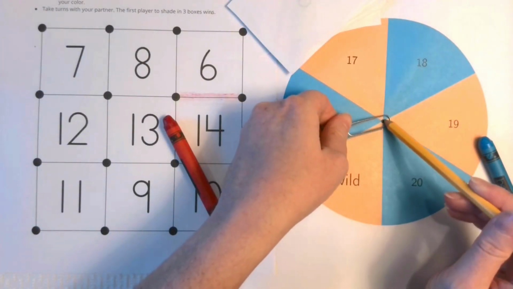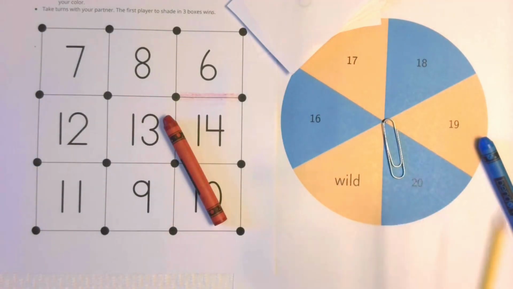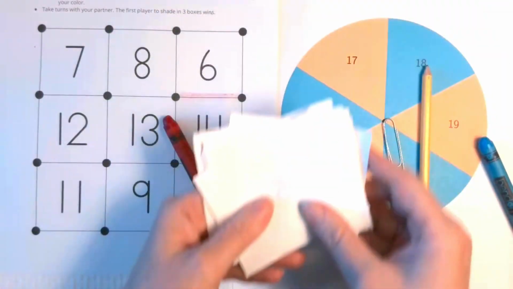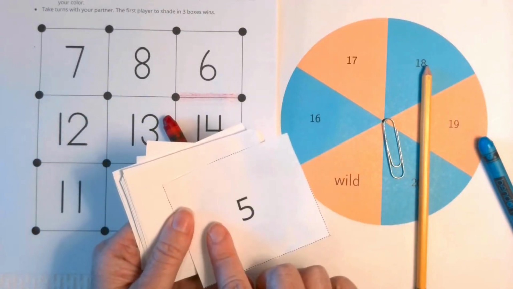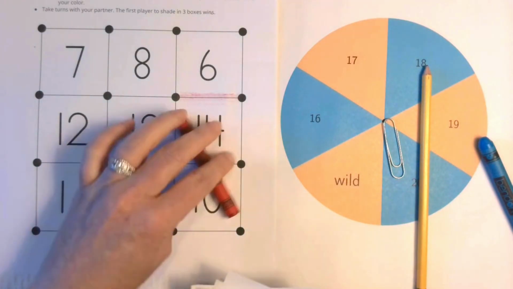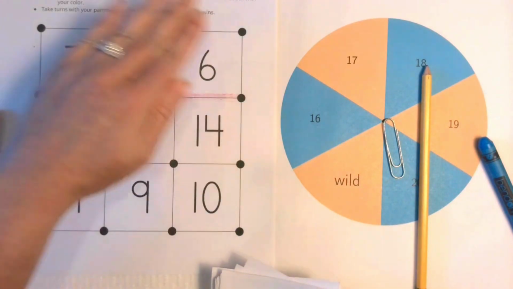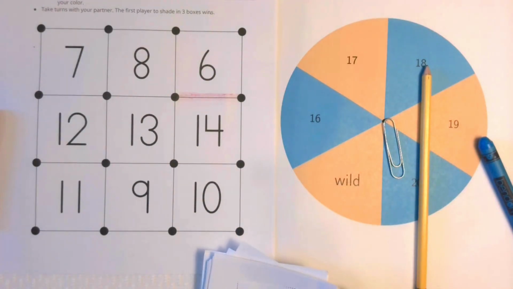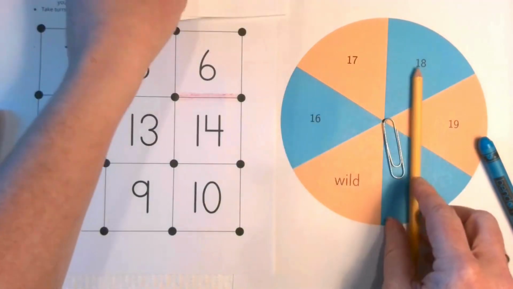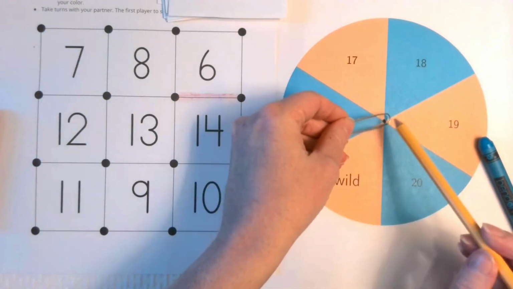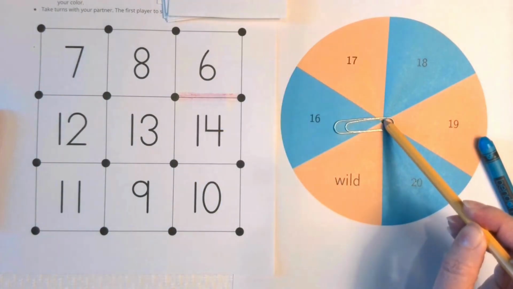The blue player is going to spin a number. Their number is 20, and they're going to get their next number from the number set. 20 minus 5 is 15. Well, that is true, but it's not a number that's on the board. And that will happen sometimes. So if that happens, just replace those numbers and try again until you get a number that you can claim.